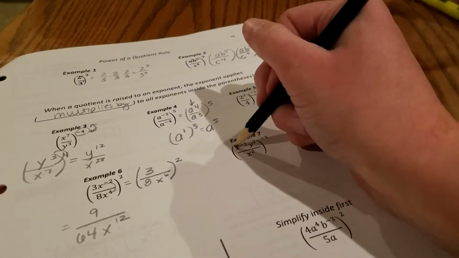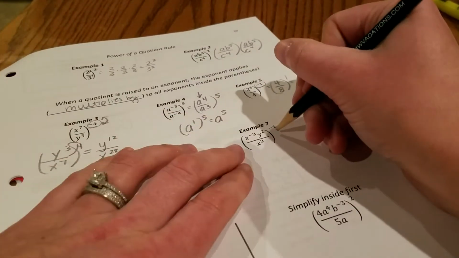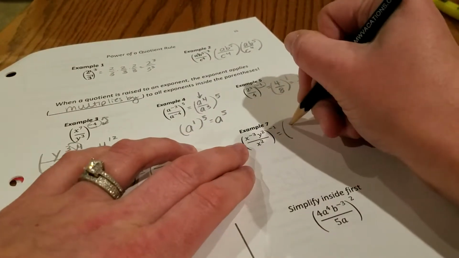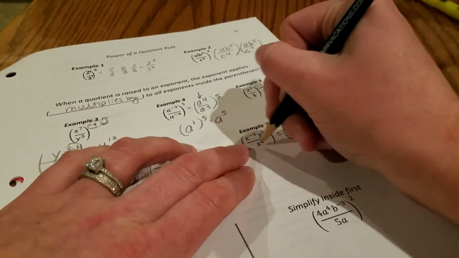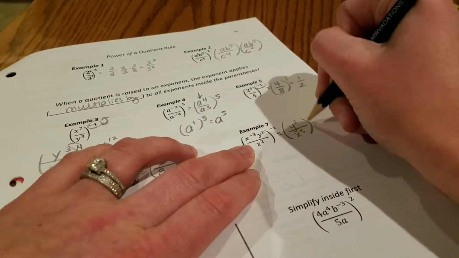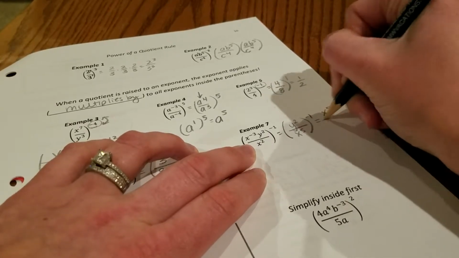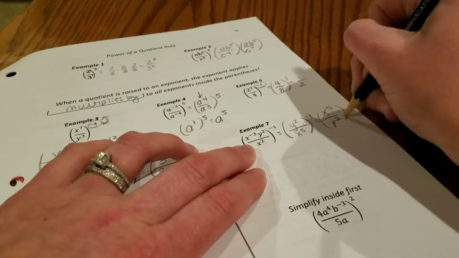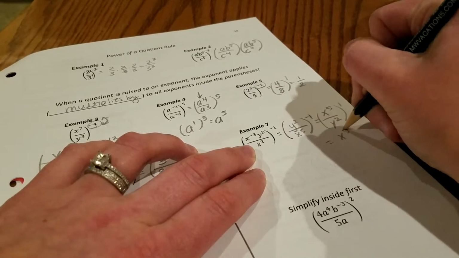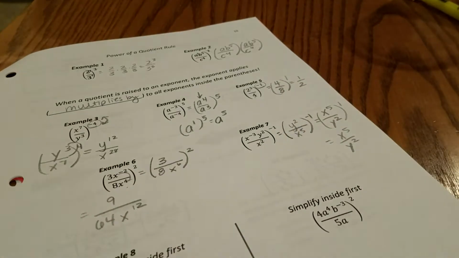And here, I can clean this up first inside the parentheses. I'm going to get y squared. X to the 3rd moves down. This is to the -1 power, which just tells me flip, flop. It's to the 1st, which really just means leave it as is.